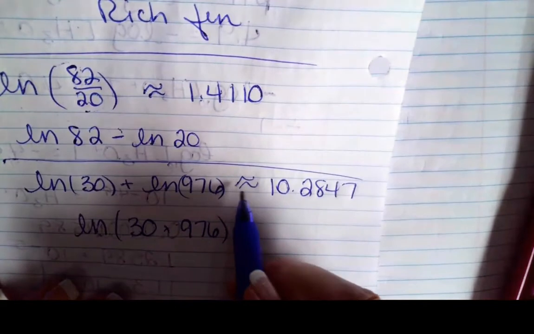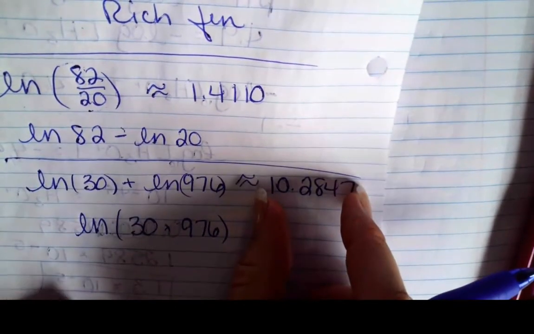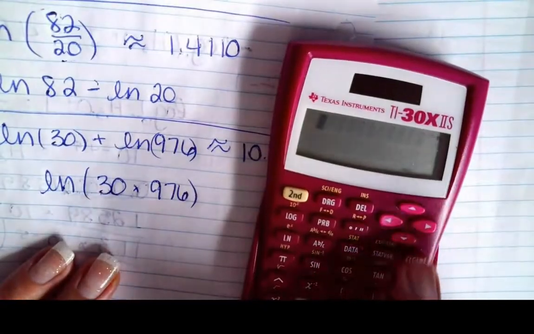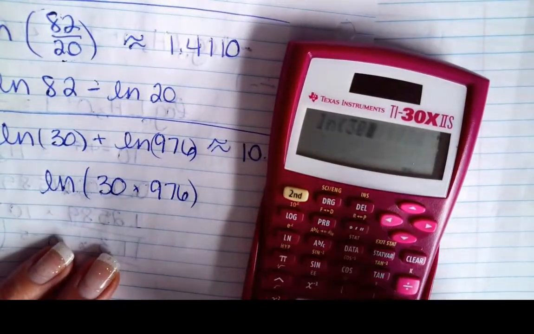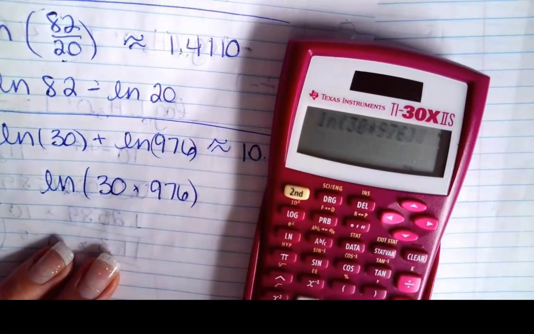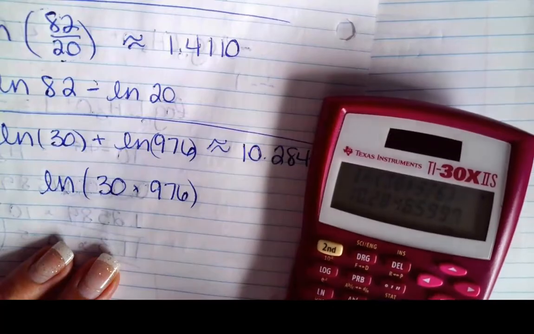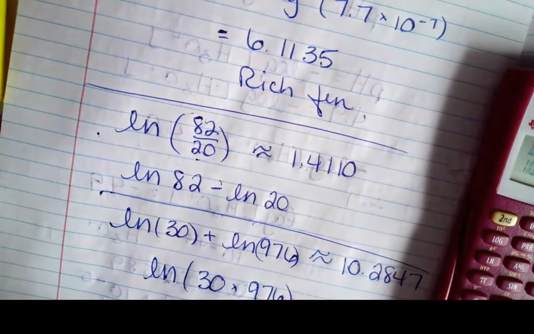10.2847. Why am I doing little squiggly lines instead of equals? Because I'm rounding, so it's not an exact answer. So that says approximately. I could have done the natural log of 30 times 976, and I could have gotten the exact same thing. Okay, 10.2847. So we're just practicing. I don't care which way you do it as long as you do it right.